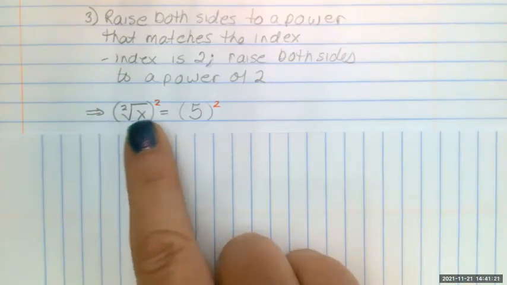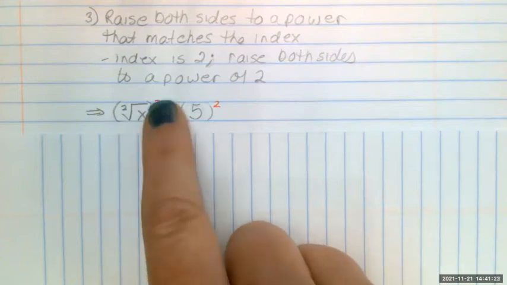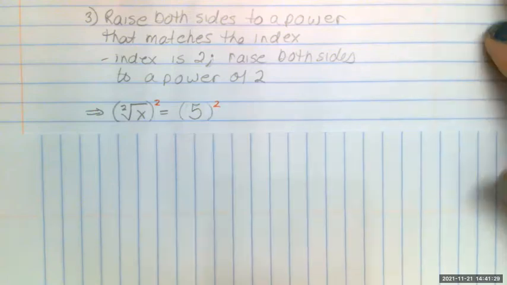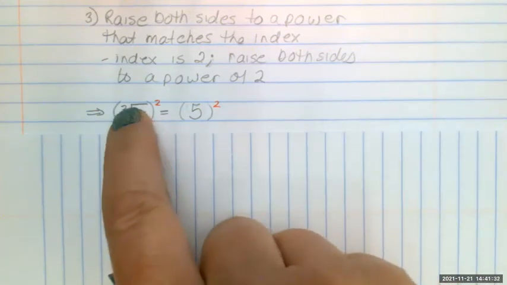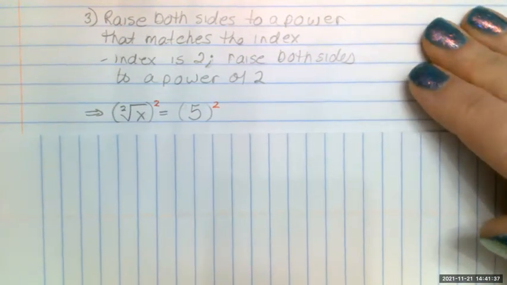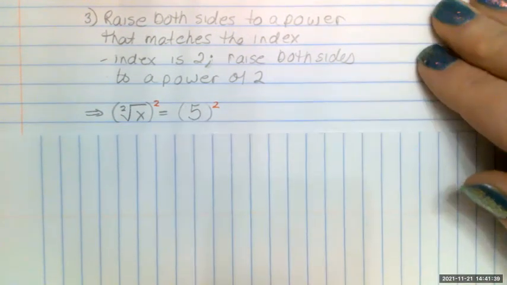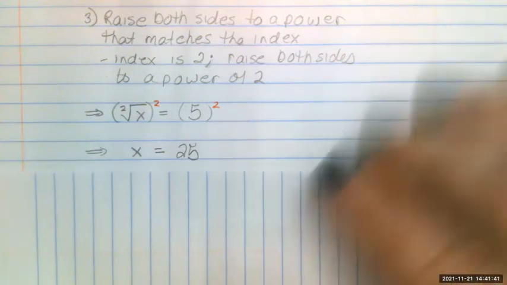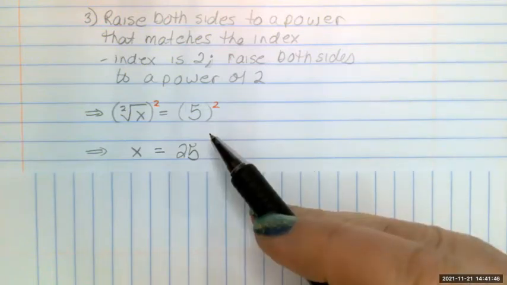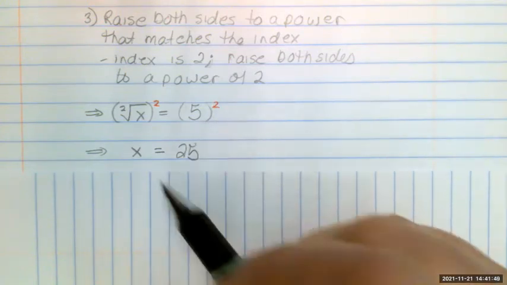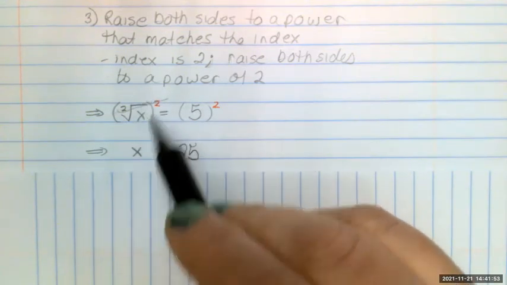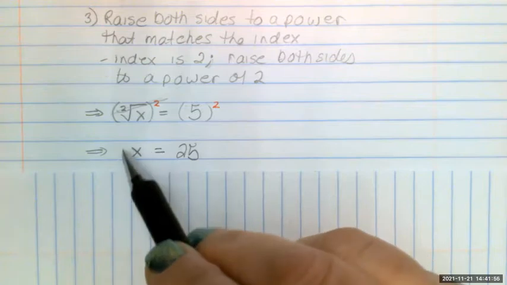The original problem is in pencil. I'm going to raise both sides to a power of 2. It must be the exact same number. Again, by doing so, the 2, the radical, and that exponent of 2 will all cancel out, leaving me with just what's underneath this radical. I just have x. That equals 5 squared. 5 squared is 5 times 5, that's 25. Again, the 2, the radical, and that 2 will cancel out. You're left with just the radicand on the inside.